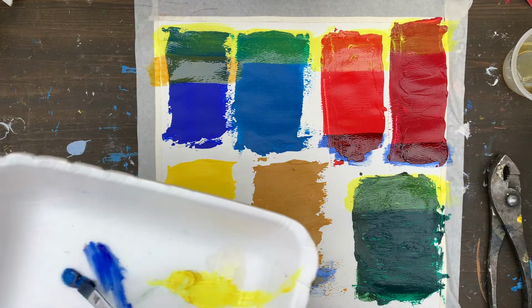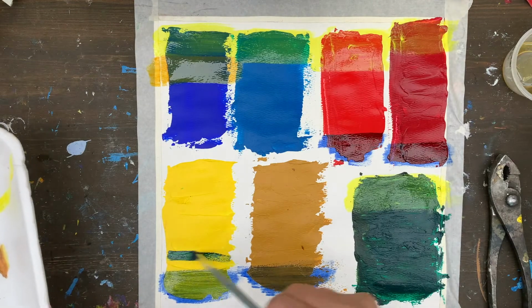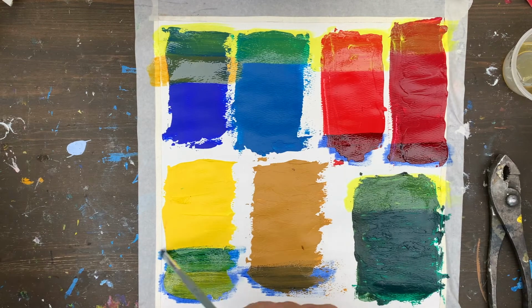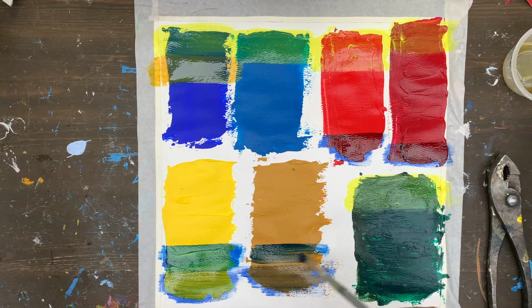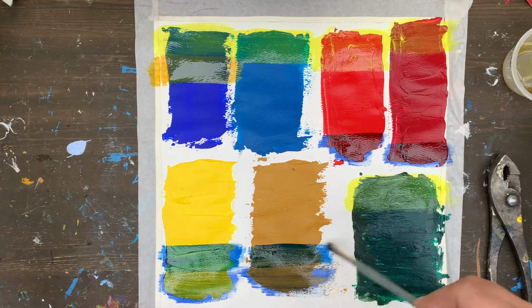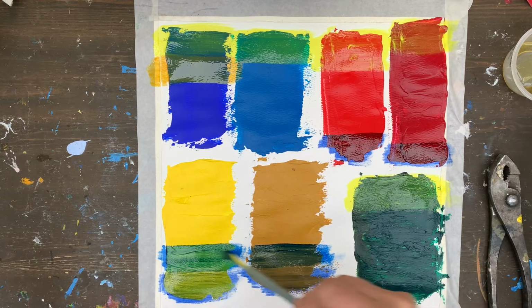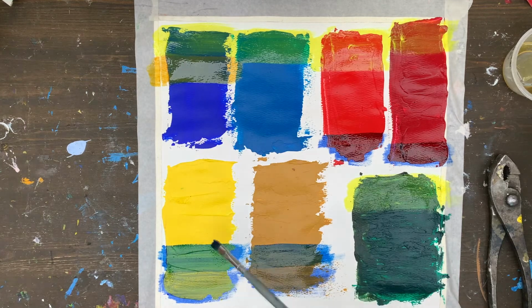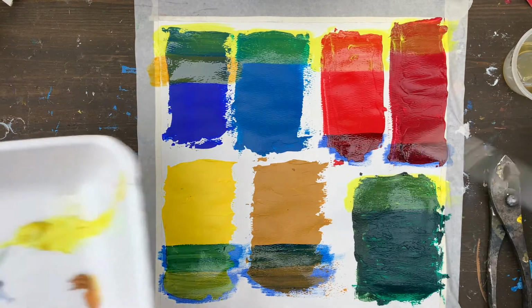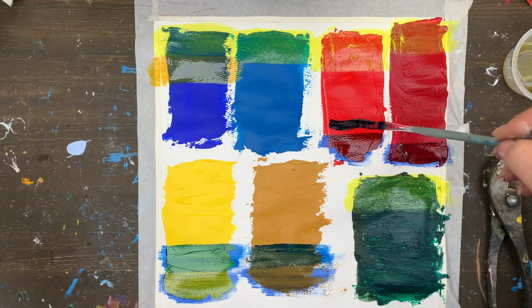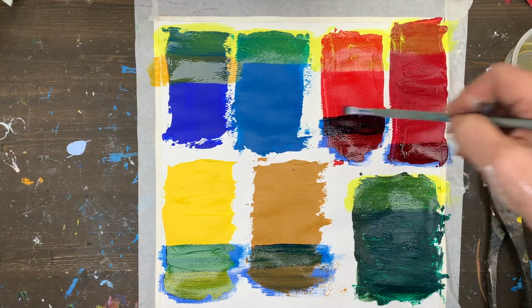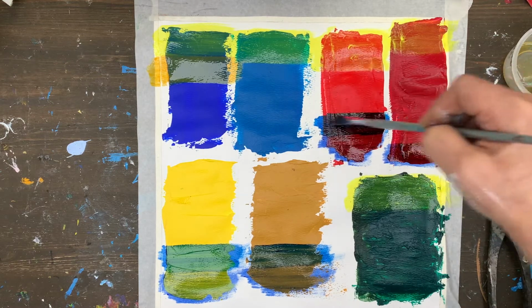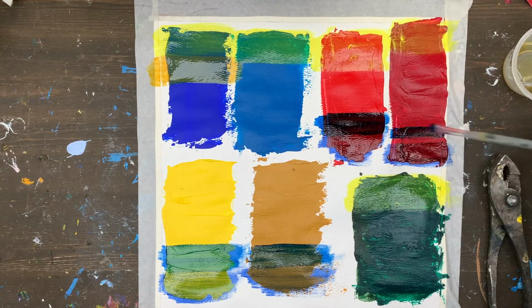Now when I go for my phthalo, that's a very intense color. Because of its intensity, I call it vampire. Right away, big difference. Big, right? Both of them are green, but how differently they look. Now I take my phthalo and I'm applying it right away next to the ultramarine blue on top of the red. Notice how different. And the same with alizarin crimson.